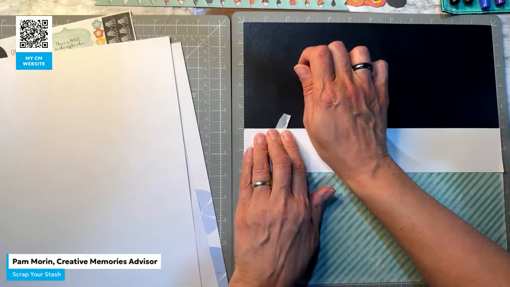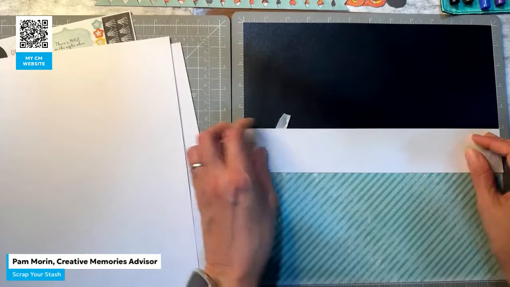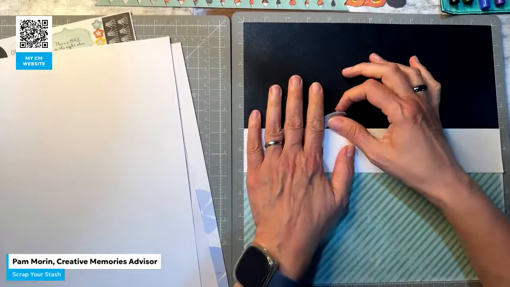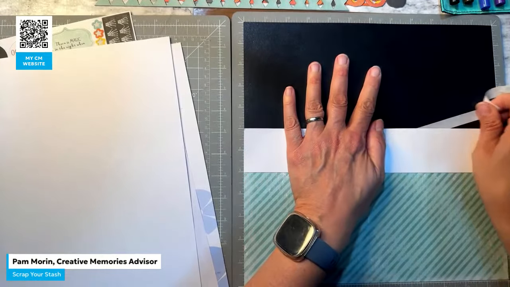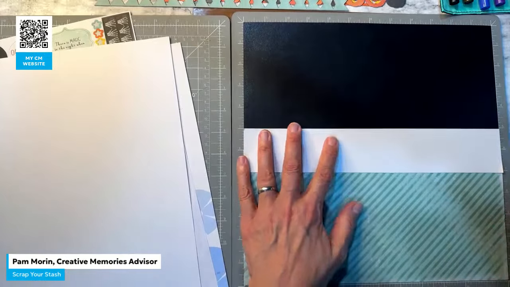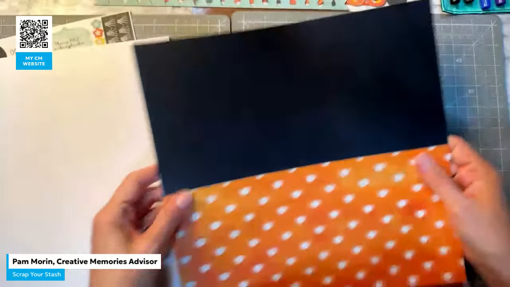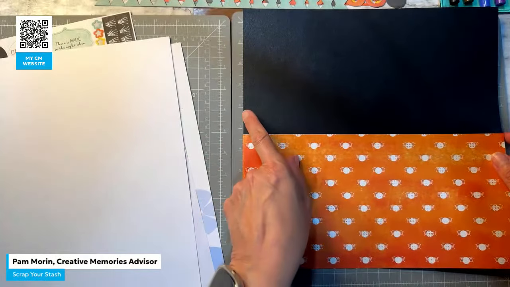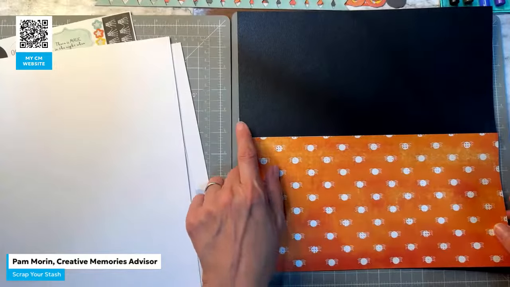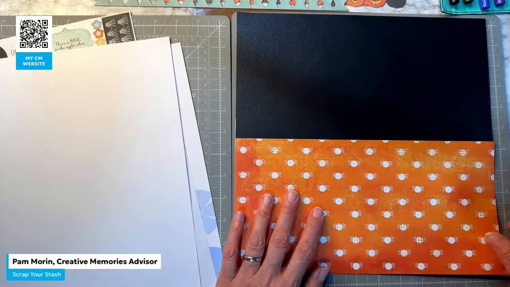I'm just going to peel a little bit of that one off. Now just hold on to your paper so things don't shift. Hopefully that stayed together. Okay, it did. I have a little piece of the white peeking through that I can just trim off with my scissors.